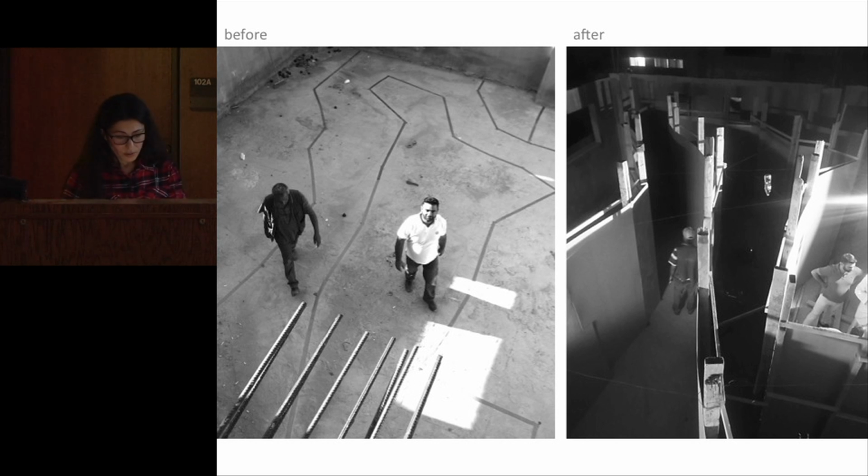So you can see actually these two individuals are the same two individuals in this image, but this is before and after the installation has been built. And the image in a way speaks for itself. You obviously no longer are in a visual relationship, and you are in a very new relationship with your own space, where you have to start negotiating a new relationship of movement and inhabiting this new space.